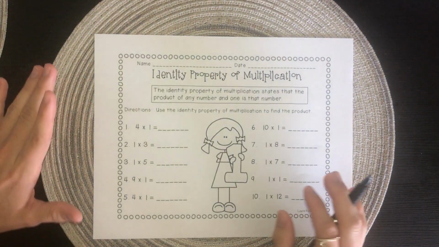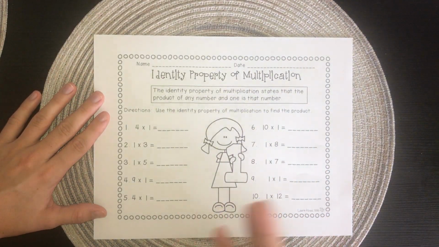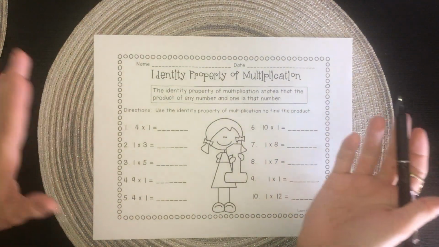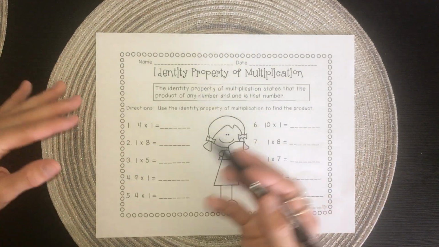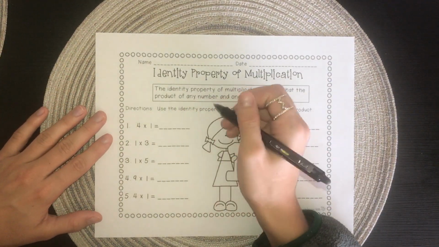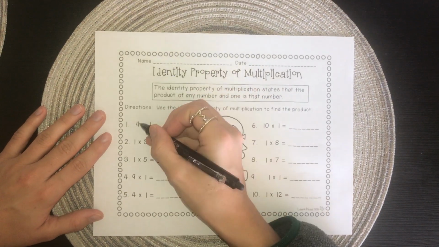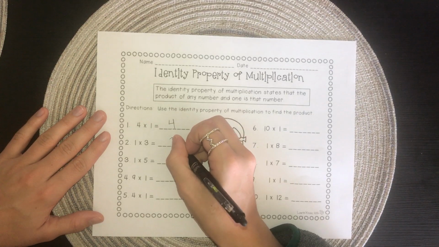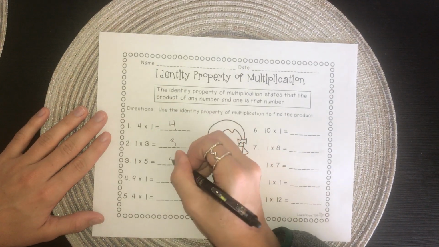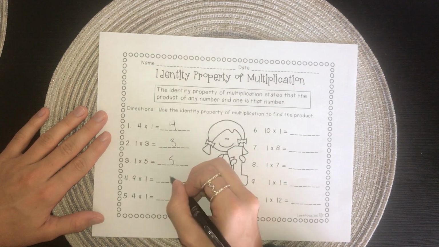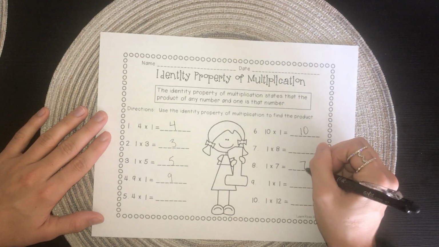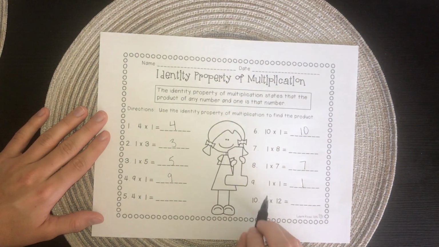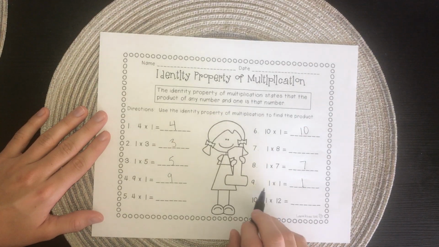Identity property, this one is the next one that's pretty easy. So remember, it's just anything times 1, the product would be that first number, or it could be in the second spot like here, but basically it's just the number that's not 1. So 4 times 1, I know that it would be 4. 3 times 1 would be 3. 5 times 1 would be 5. 9 times 1 would be 9. We can kind of skip around. 10 times 1 is 10. 1 times 7 is 7. 1 times 1 is 1. So that's the only case where it would actually be 1, because 1 times 1 is 1. So that's the identity property.